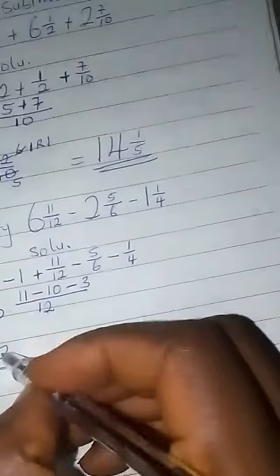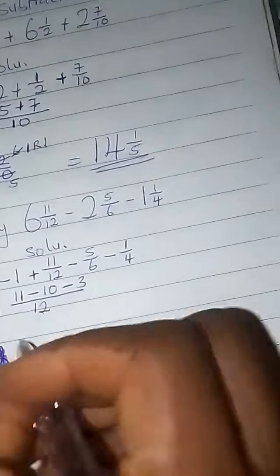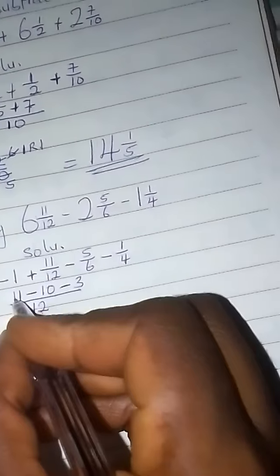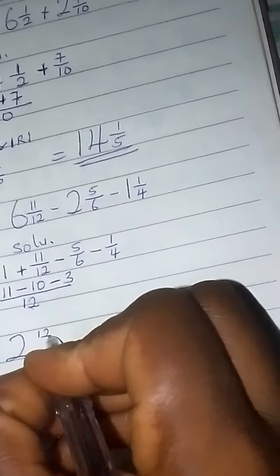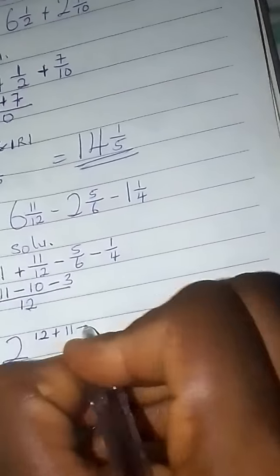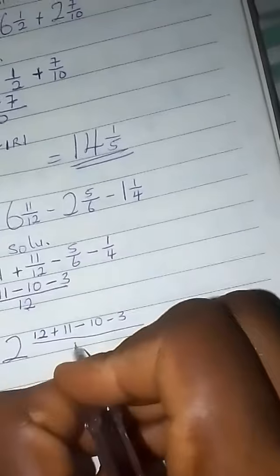What is our denominator? 12. So I'm going to be cancelling this. So we are borrowing 1 to add here. Once we remove 1 from 3, it will be remaining 2. Are you getting it? So we are adding that thing we borrowed to the numerator. So we are calling it what? The denominator. So firstly, that thing we borrowed is 12, which is the denominator, right? Plus, we have 11 here, minus 10, minus 1, minus 3, sorry, all over 12.